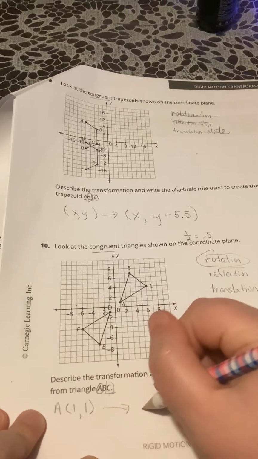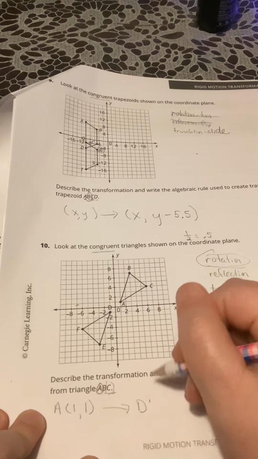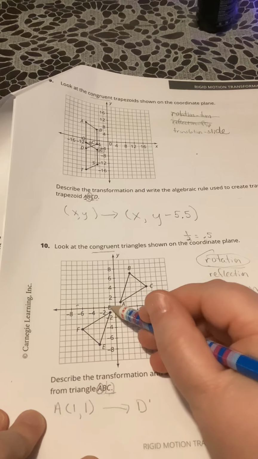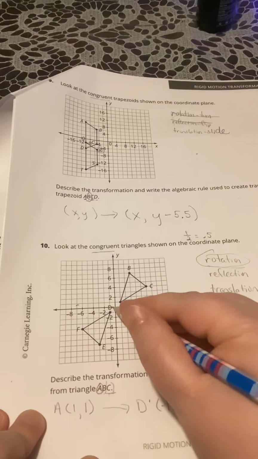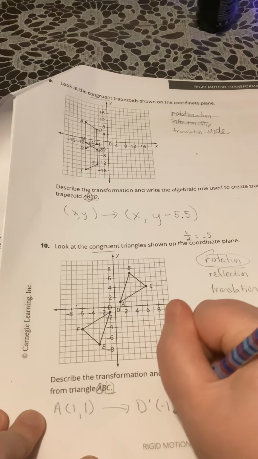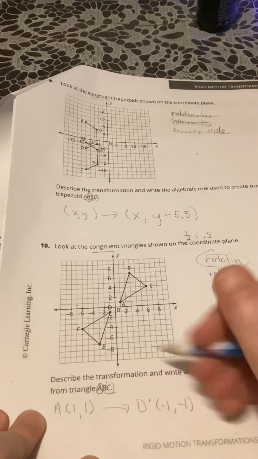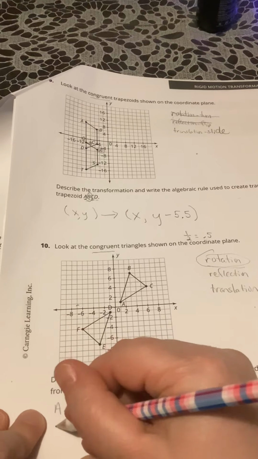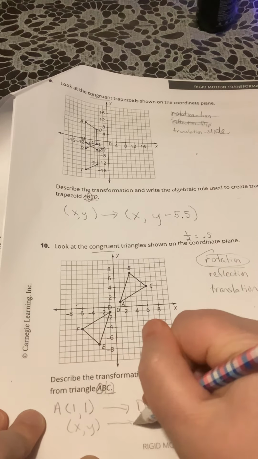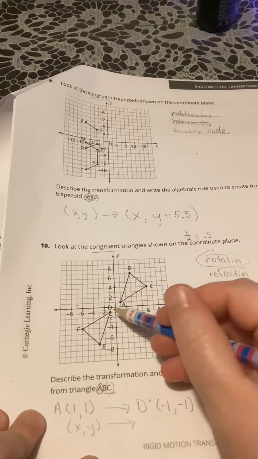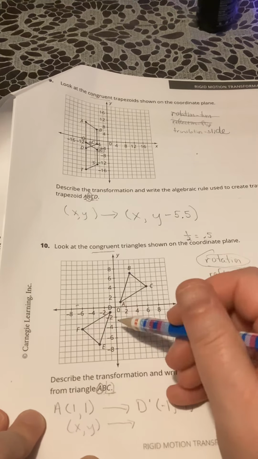Now moving over to D prime. I have to go 1 to the left, that's a negative 1, and I have to go down, negative 1. Okay, so I can easily see that my x, y were both positive, and then now I'm kind of confused because they're all 1s. So I probably want to test another one just to make sure.